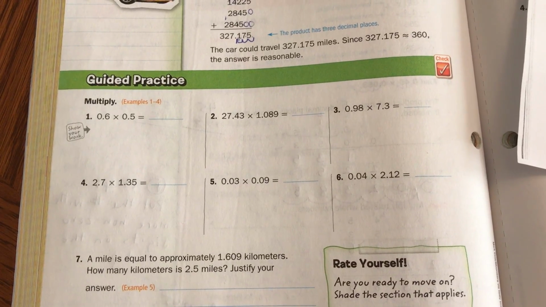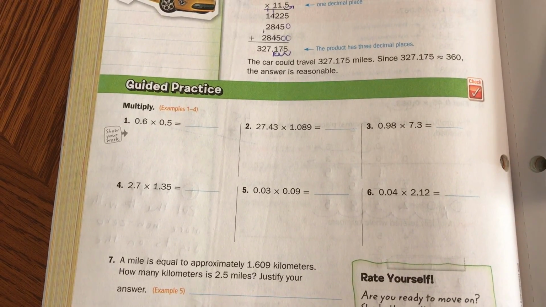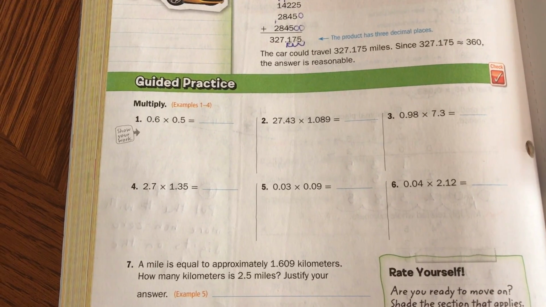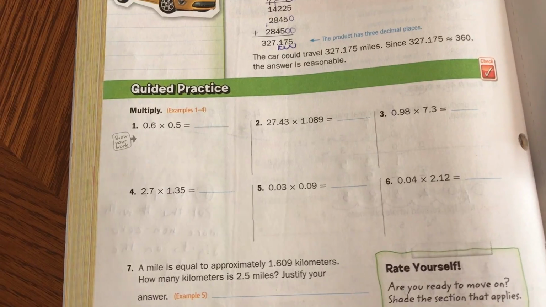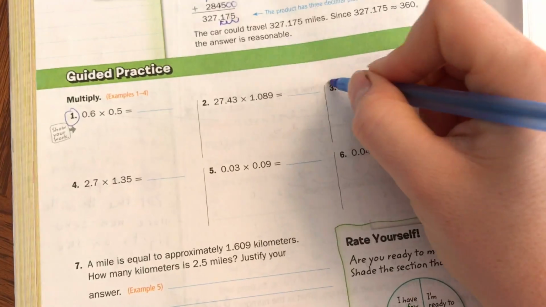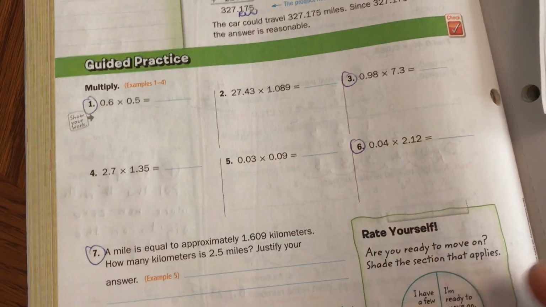All right, for the guided practice, we need to circle 1, 3, 6, and 7. All right, so let's go ahead and do that. 1, 3, 6, and 7.